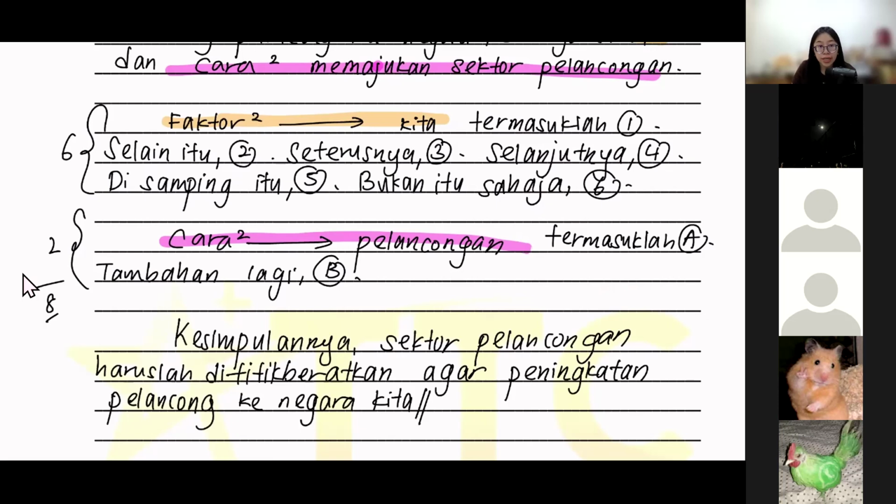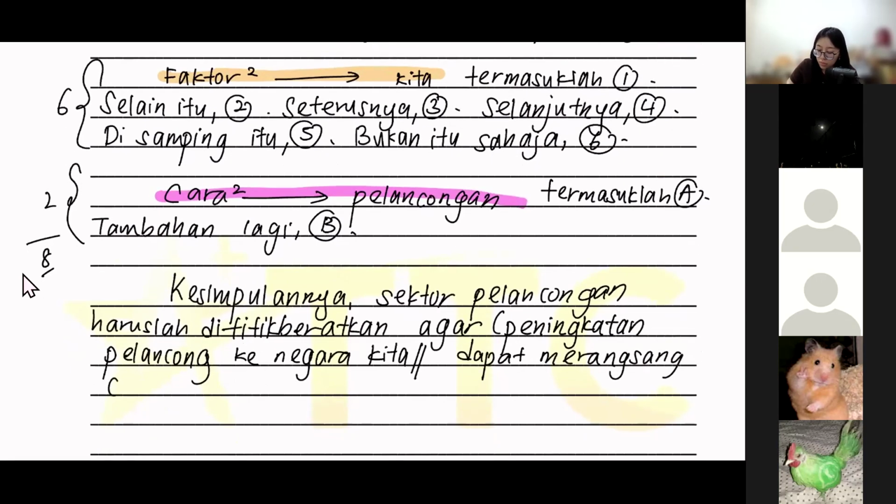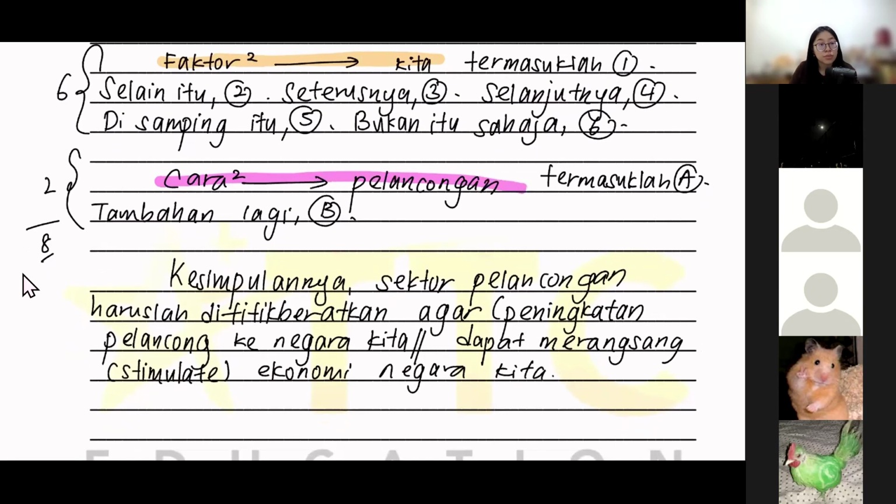Meningkatkan ekonomi negara. Okay, kan? Normally you are writing meningkatkan. You also can write stimulate, which is merangsang. Agar, I put a slash already ya. Agar dapat merangsang ekonomi negara kita. Instead of you write meningkatkan, you can use merangsang, which is stimulate.